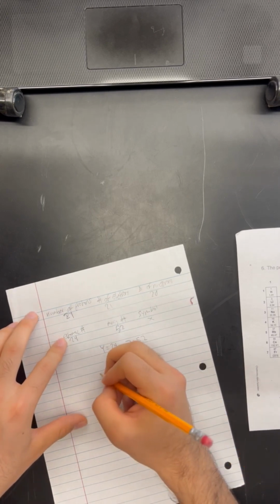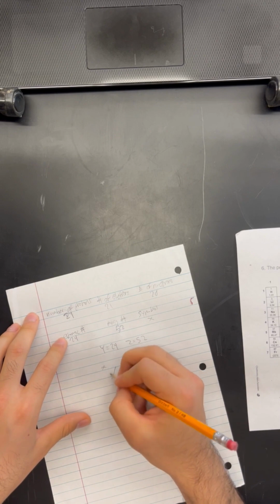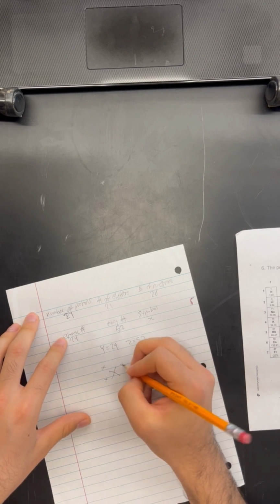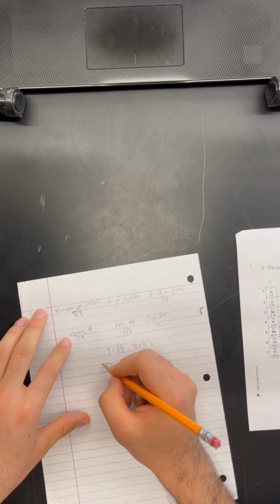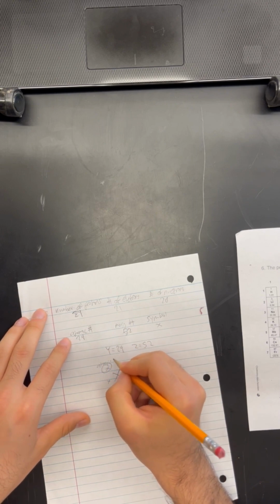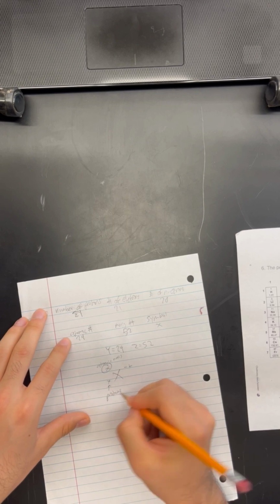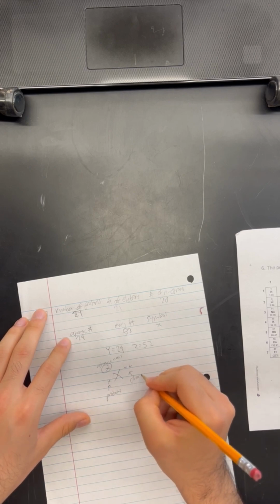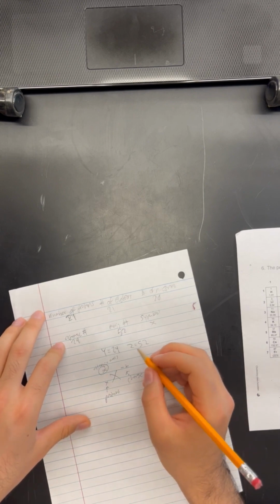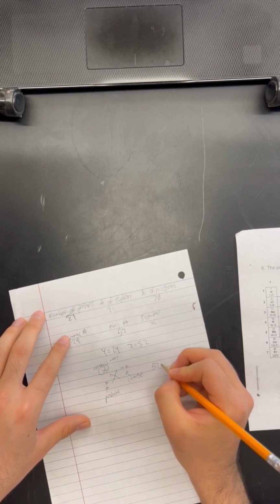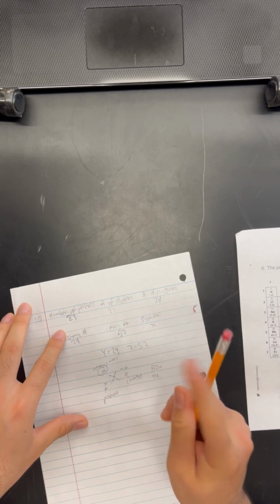For all of these, we remember that here with our little notation, up here is the atomic mass, and here is the number of protons, and here's the charge. Because we're given the mass, it should be 52, and then the number of protons is 24.